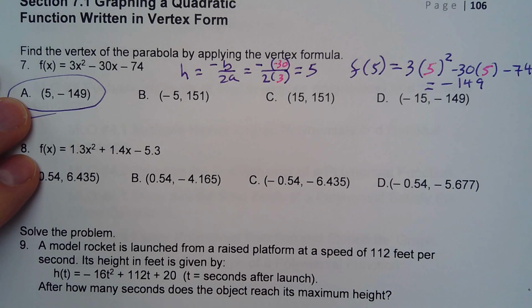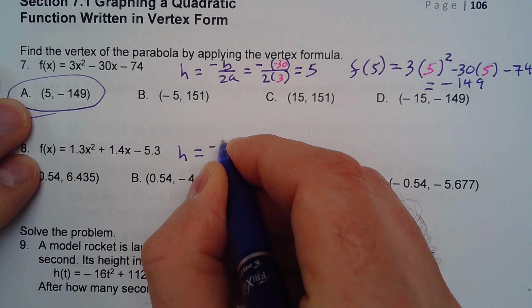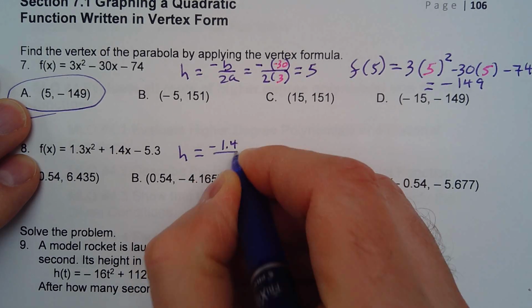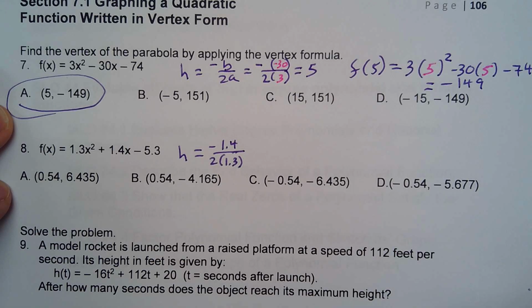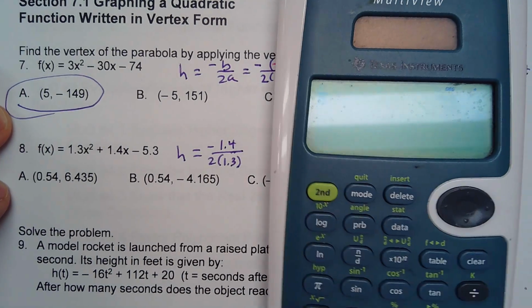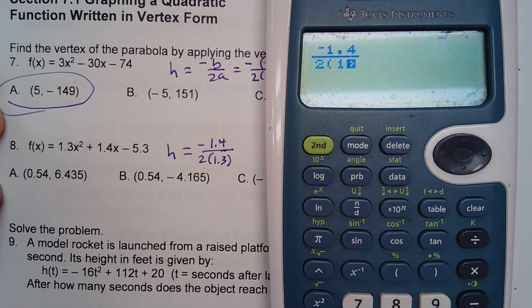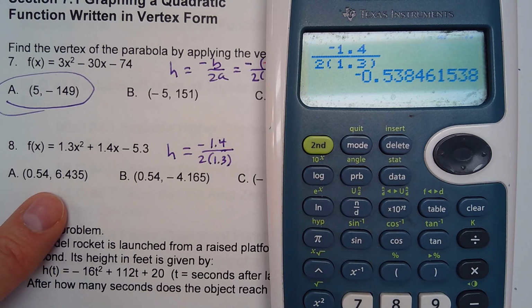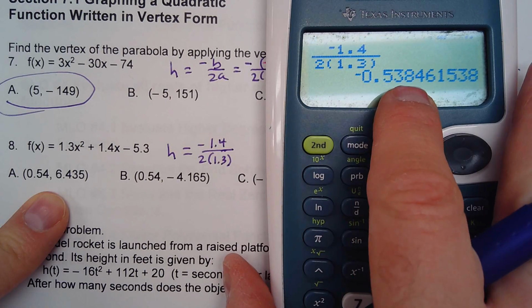Let's try B. So again, I'm going to do the opposite B over 2 times A. All right, looks like we did some rounding, so it should be a negative 0.53, so 54.